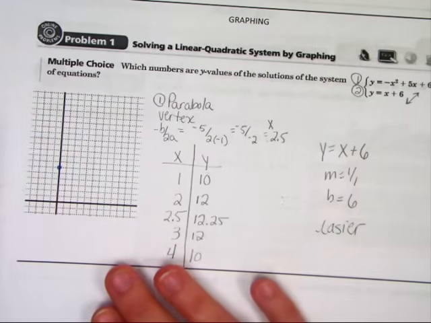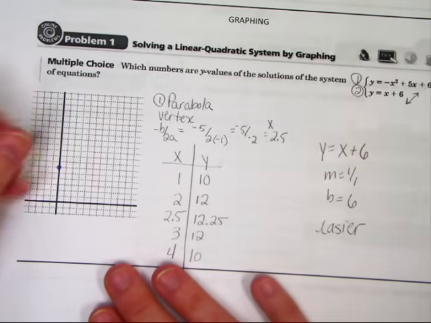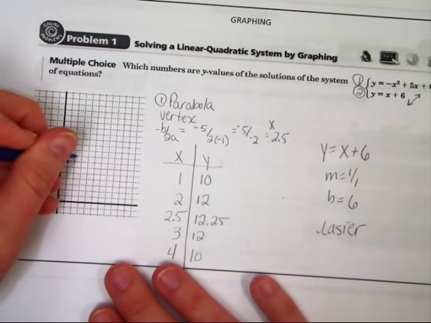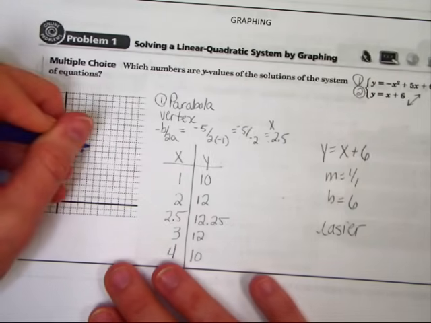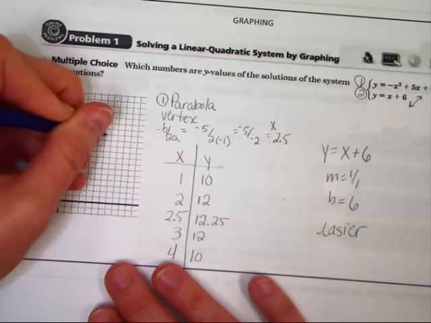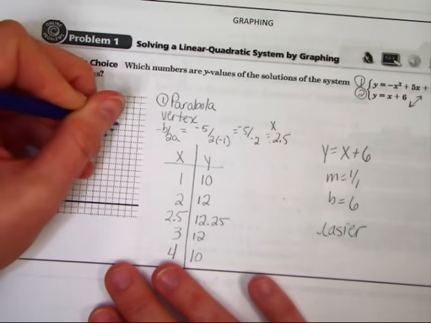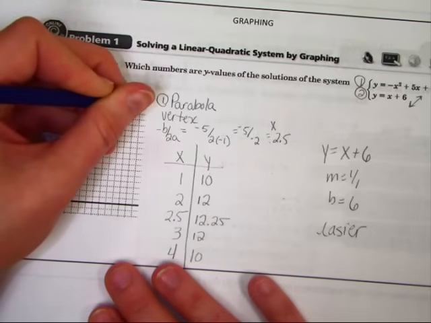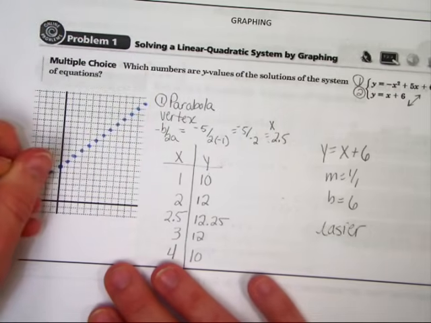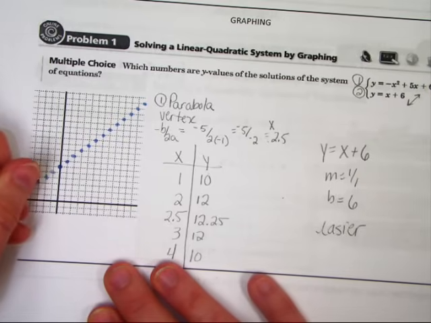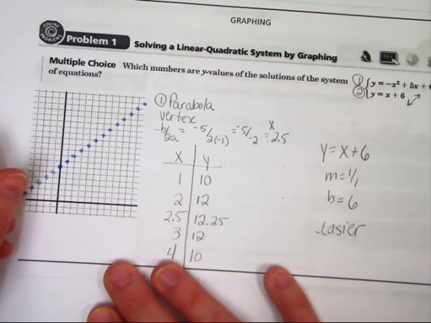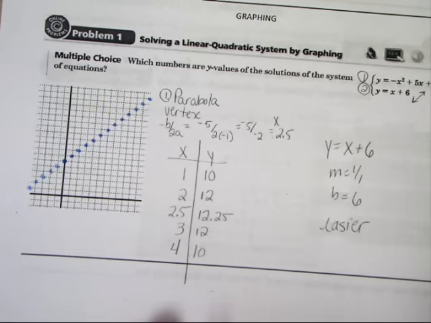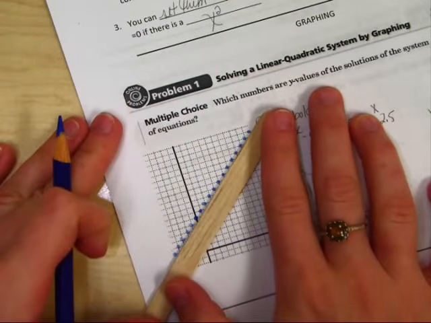Now use your slope to go up 1 over 1, up 1 over 1. I'm going to encourage you to make as many dots as you can. The more dots you make, the easier this problem will be for you. All right, grab a straight edge and connect your points.